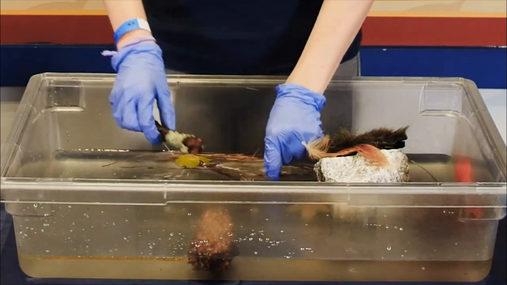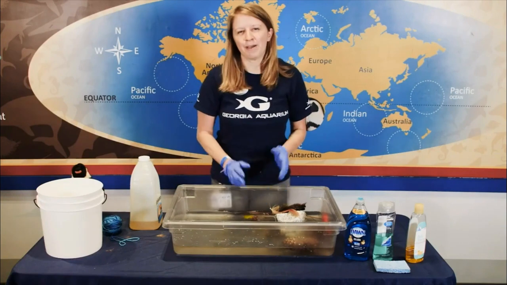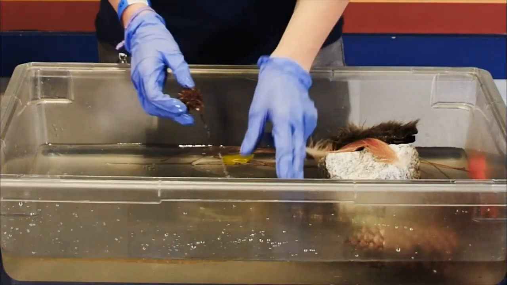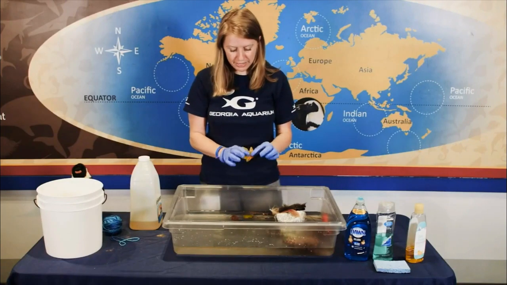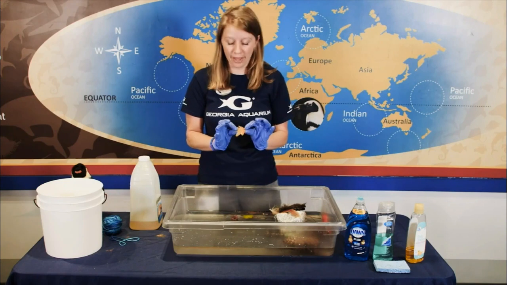My sticks and my pine cone are kind of acting as a barrier. That's why it's better to have the biggest rock you can find for your island. So the first thing I'm going to ask everyone to do is just reach in and kind of feel how the oil is affecting the different materials you have in the water.